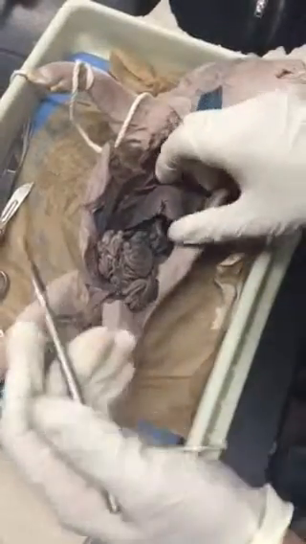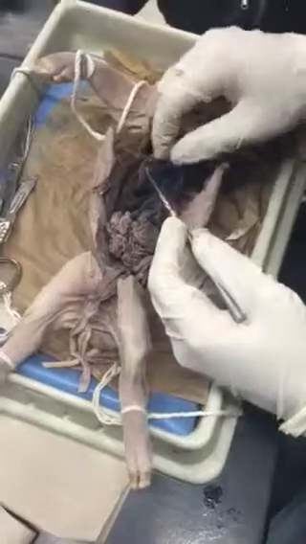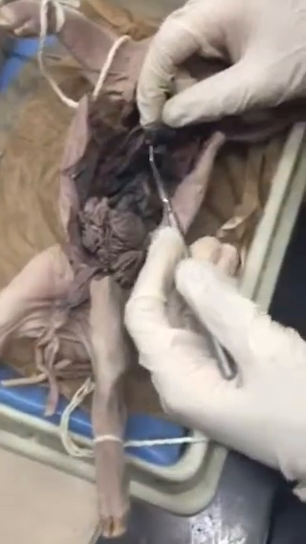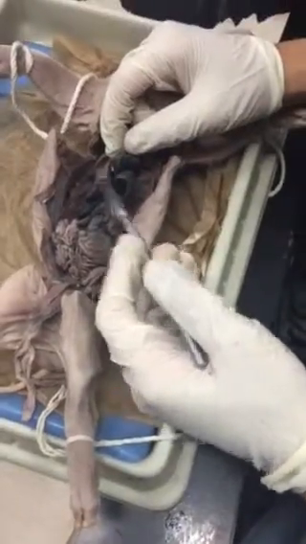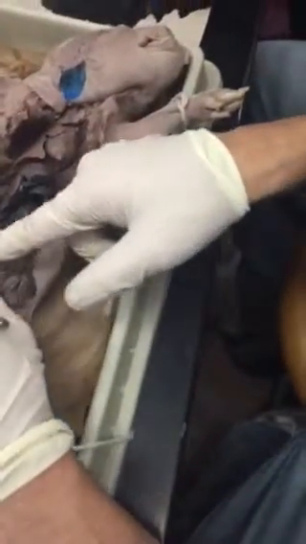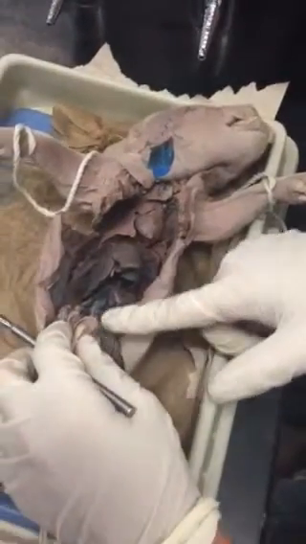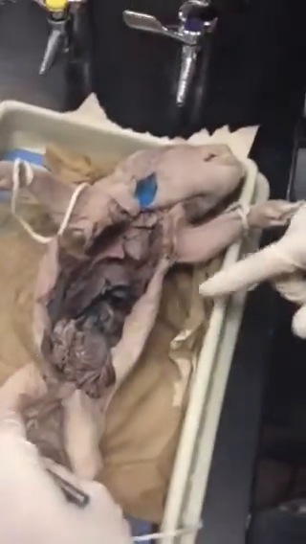Okay, so this little part right here, that's on the liver. Can anyone see that? Yes. This part was cut, but it used to be connected to this part right here, and it's called your umbilical vein.